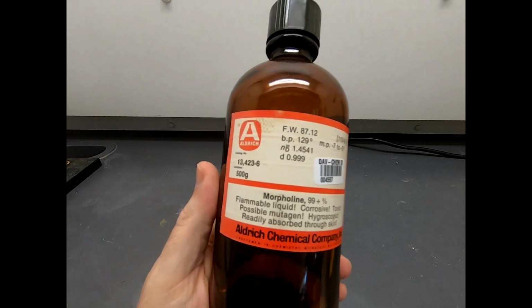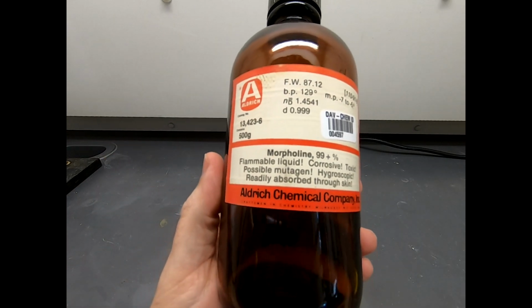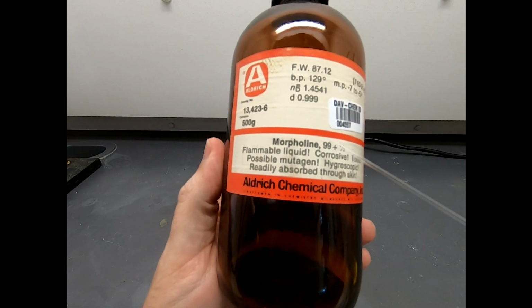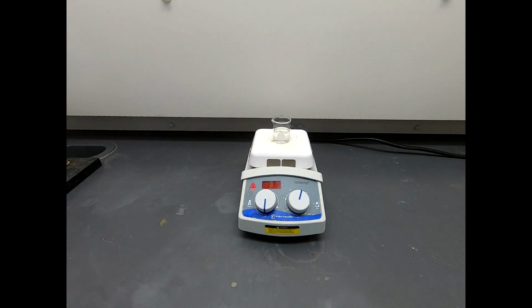Now, our amine, you can see another very old bottle. This is morpholine. The procedure I'm following actually calls for piperidine, but I couldn't find piperidine in my lab, and I found some morpholine, which is structurally very similar. So I think I'm just going to go with this.